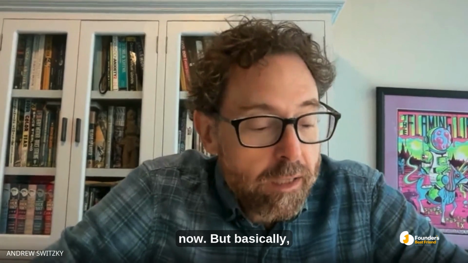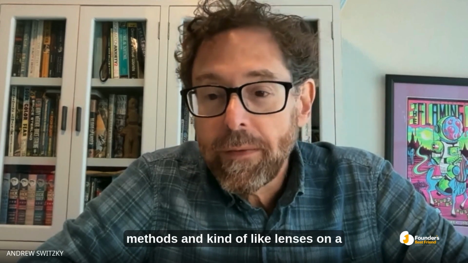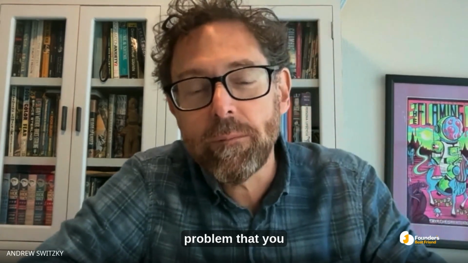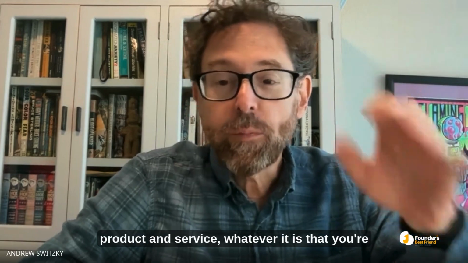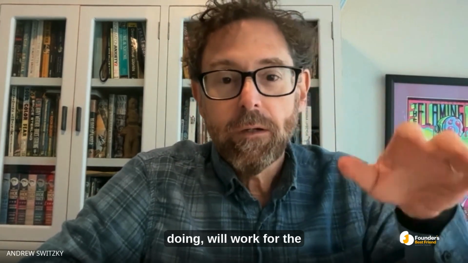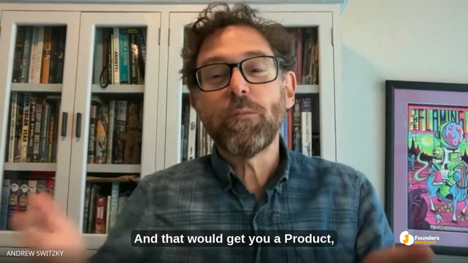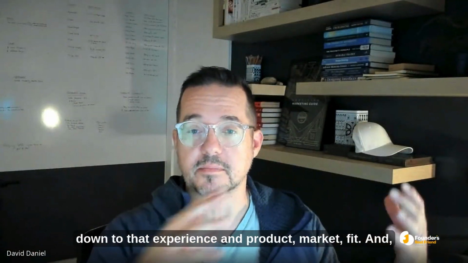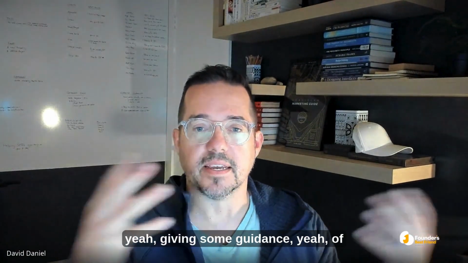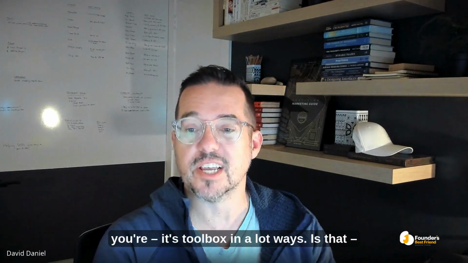But basically, UX is just a collection of different tools and methods and kind of like lenses on a problem that you can use to ensure that your product and service, whatever it is that you're doing, will work for the people who you're designing for, and that would get you product market fit. So it really does come down to that experience and product market fit, and giving some guidance of how do you accomplish that. It's like a toolbox in a lot of ways.